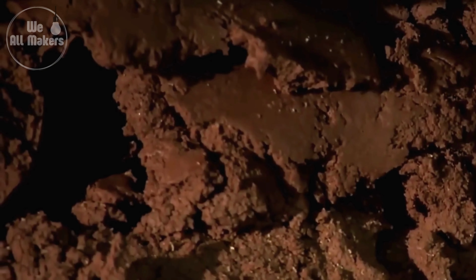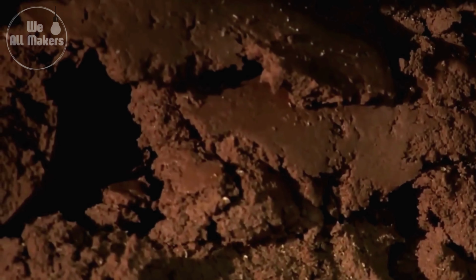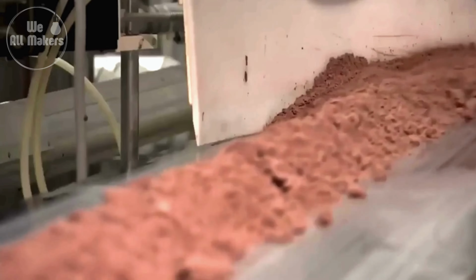Grinding. The cacao nibs are ground into a thick paste called chocolate liquor. This process involves grinding the nibs under heavy rollers, which generates heat and melts the fat within the nibs, known as cocoa butter. The result is a smooth, liquid form of chocolate. This chocolate liquor can be further processed into cocoa powder and cocoa butter, which are essential ingredients in various chocolate products.